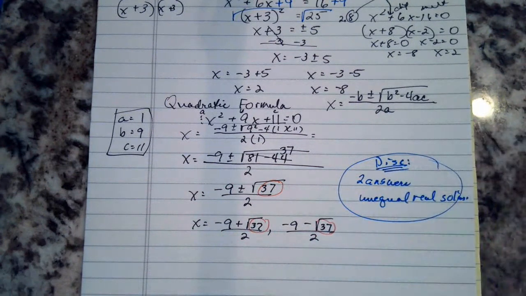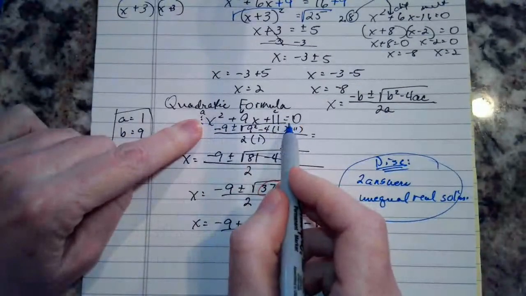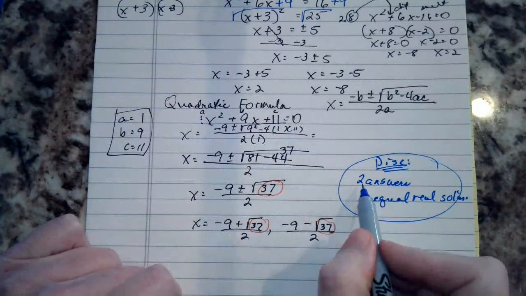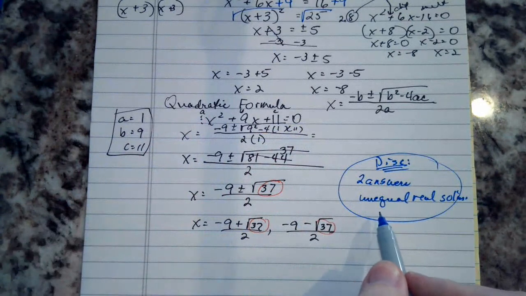So oftentimes we only want to know what kind of answers you are going to get when you try to factor this equation. We're not interested in specifics. We're just interested in how many and what kind of answers we are going to get. We're going to use that extensively later on in this class.